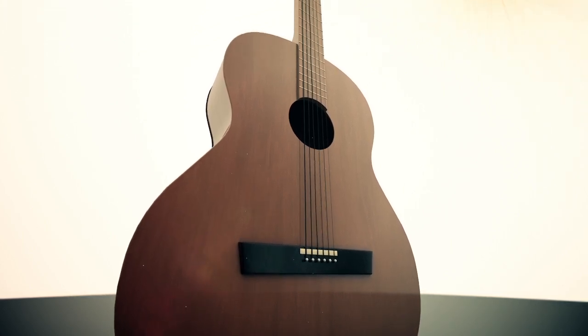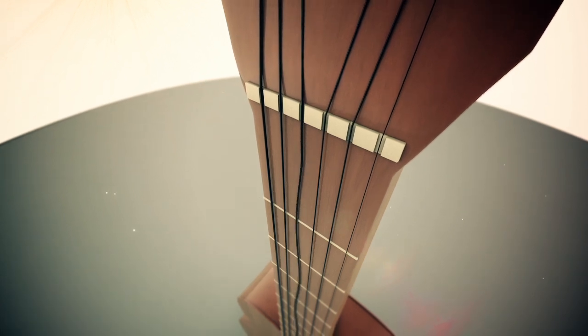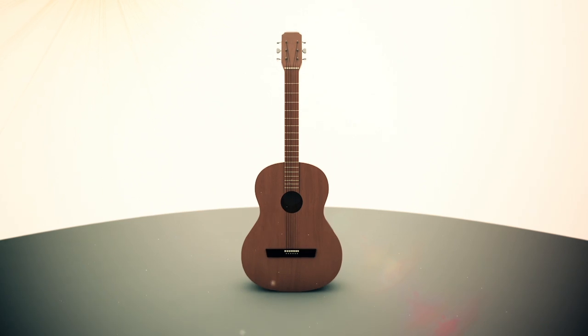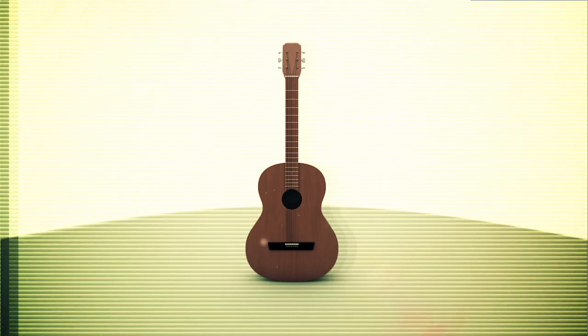For waves with other frequencies, the string tries to move at the points where it is clamped down, and the waves quickly become very weak. Only waves at the resonant frequencies can survive on the string.